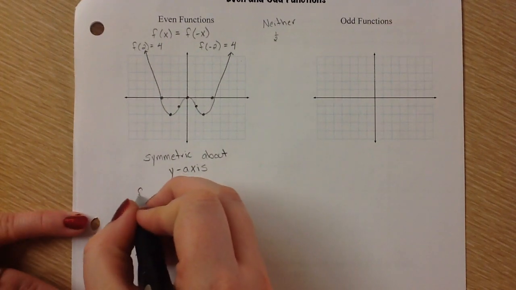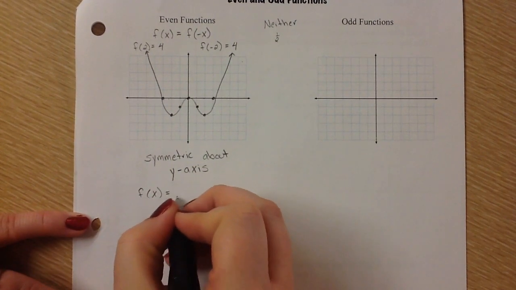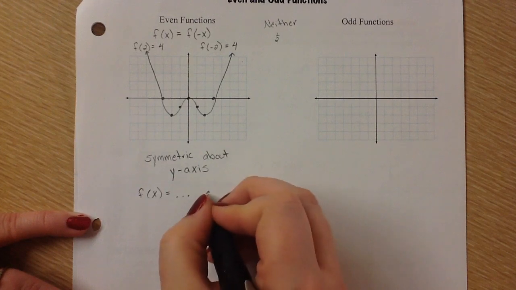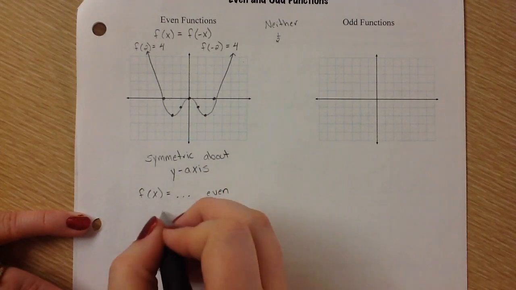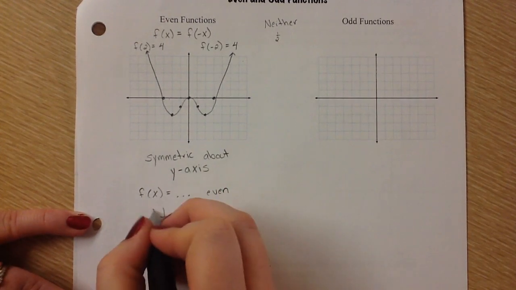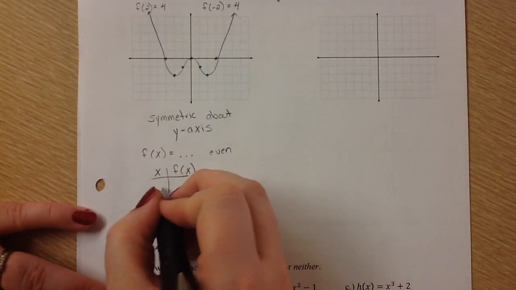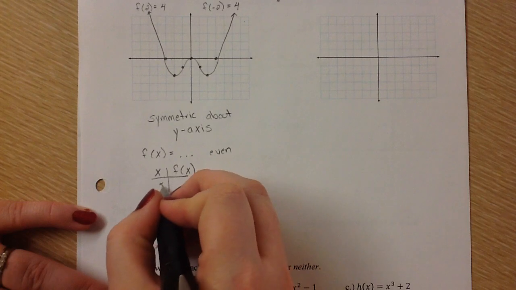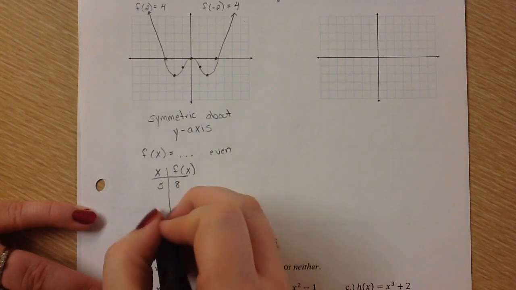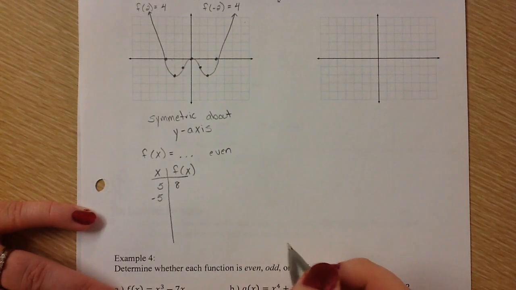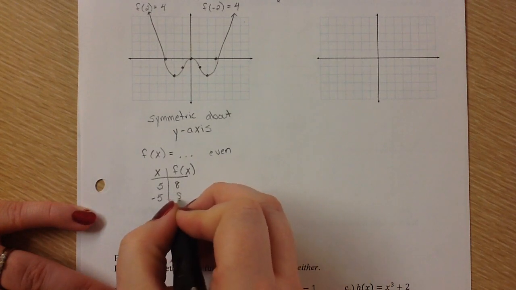So let's say I had a function f of x, and I don't know what it is, but I know it's even. If I put in a 5 and I get out an 8, when you put in a negative 5, guess what you'll also get out? An 8.